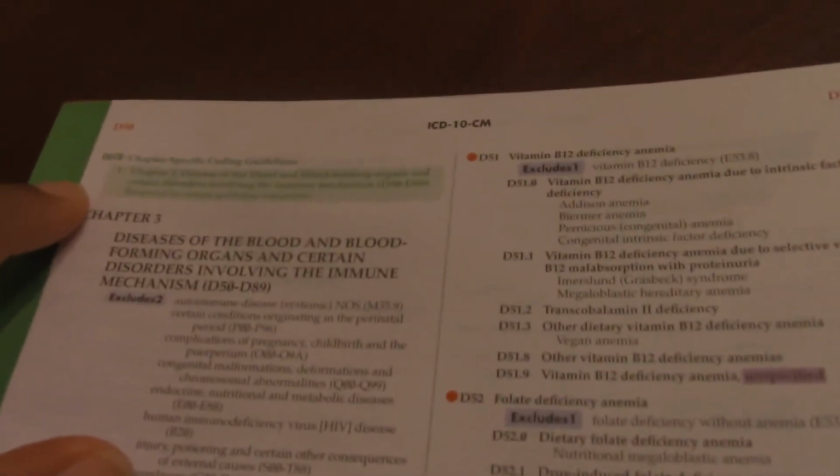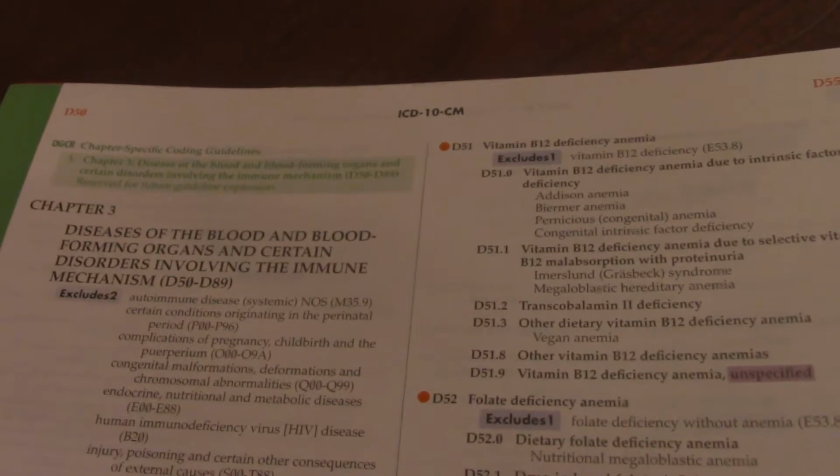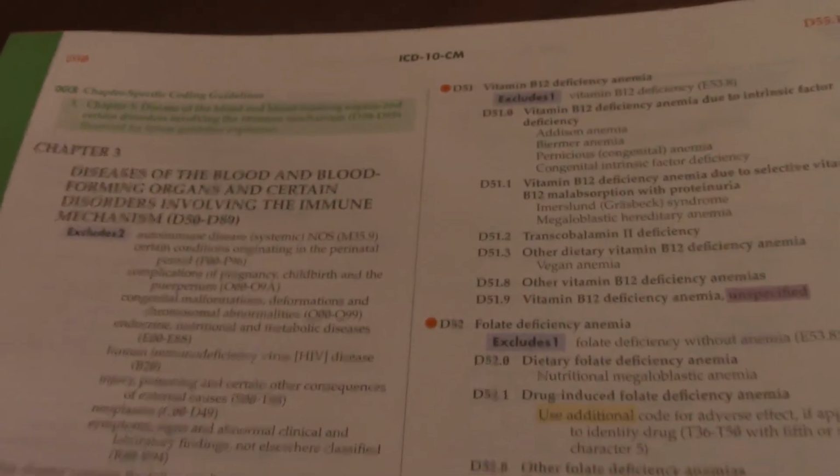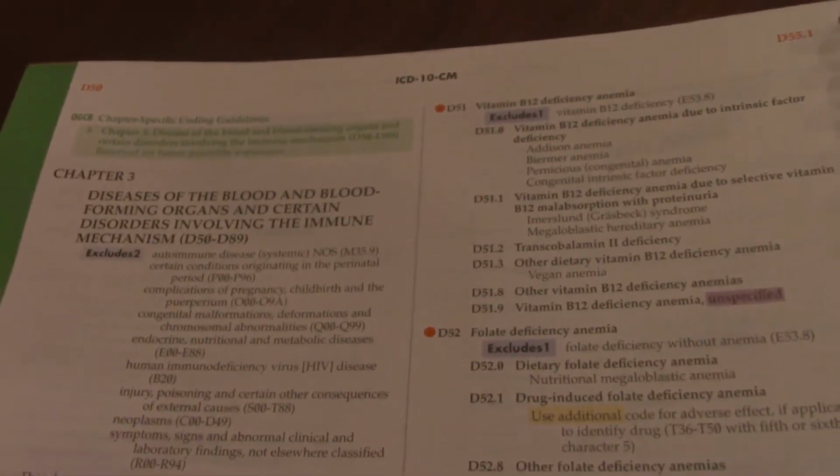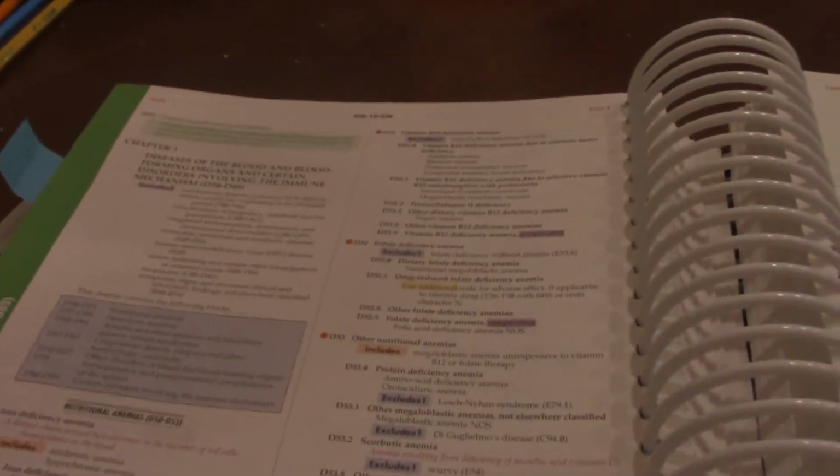This one has another page on it, and then we'll start in the chapter with the different sections and subsections within this chapter. Going forward in chapter 3, you'll see there's a very small section at the very top of the page. I wanted to show this because not all chapters or sections in the coding manual will have quite as many guidelines as those first 2 chapters.